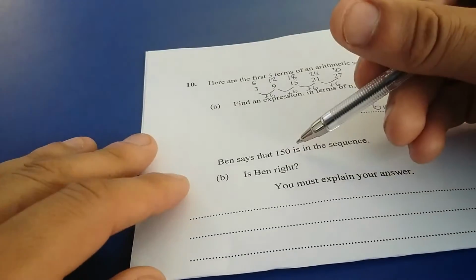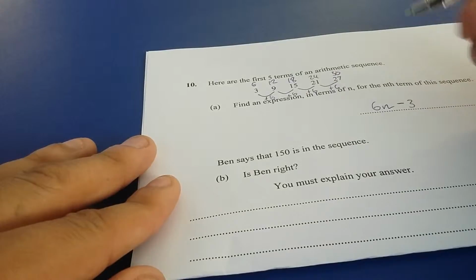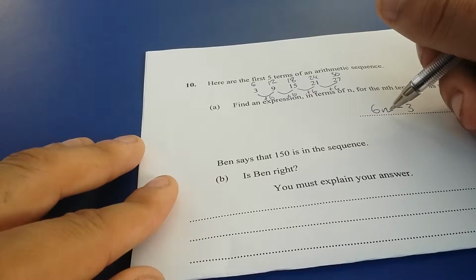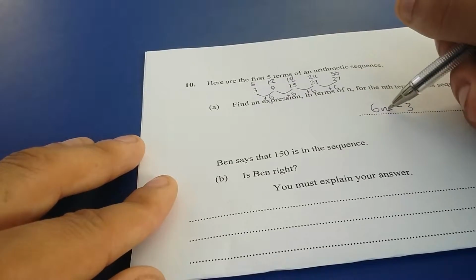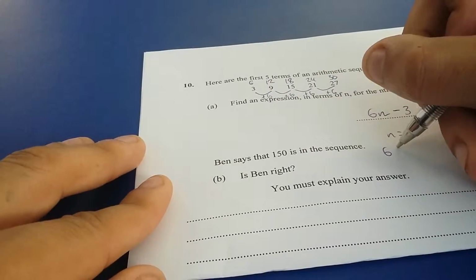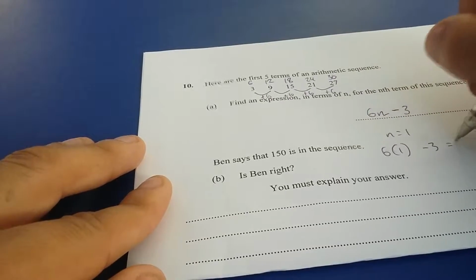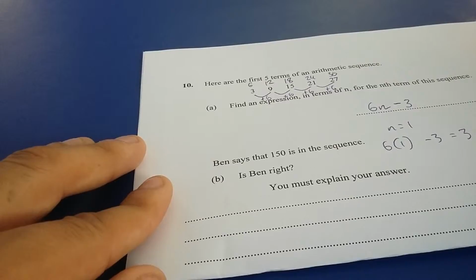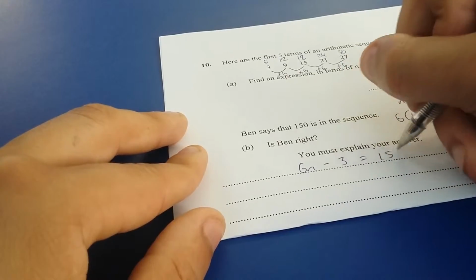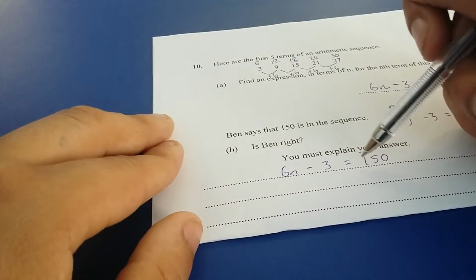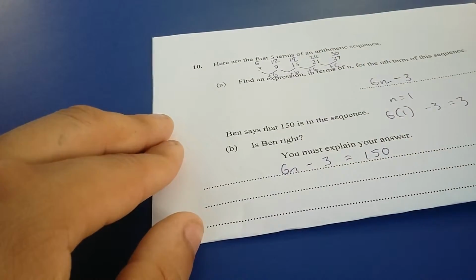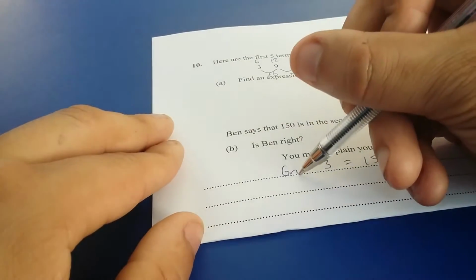If 150 is in the sequence, that means that n has to be a whole number. So n is the terms of the sequence. If n equals 1, that means the first term is 6 times 1 minus 3 equals 3. So if I use the nth term, 6n minus 3, and put equals 150, because this is what Ben is saying. Ben is saying 150 is in the nth term. So if he is right, n must be a whole number.